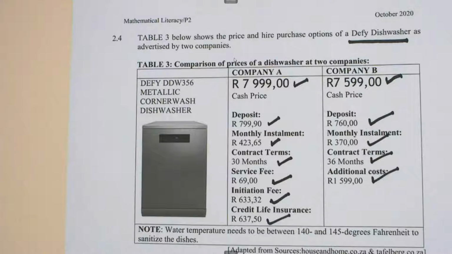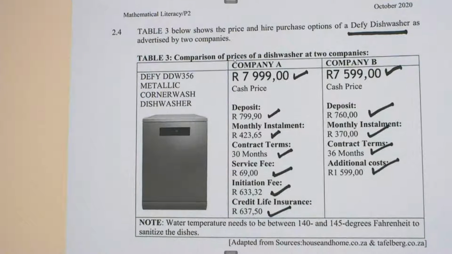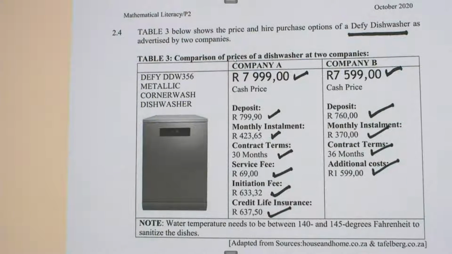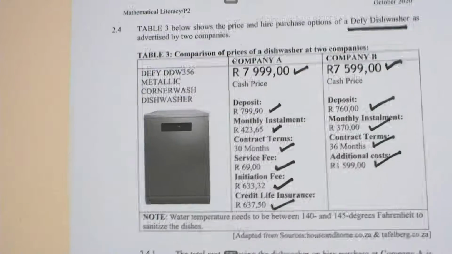Whatever, but you can only do this if you are dealing with calculation. But look at that note. Water temperature needs to be between 140 and 145 degrees Fahrenheit to sanitize the dishes, meaning to wash them. Okay, and the source is taken from House and Home. It's one of the stores that we know.